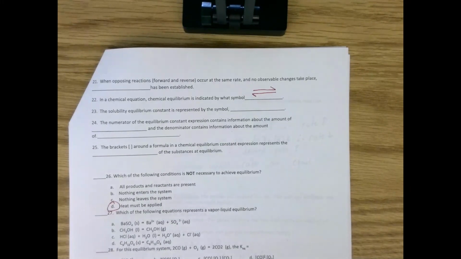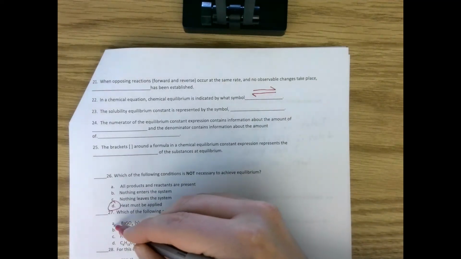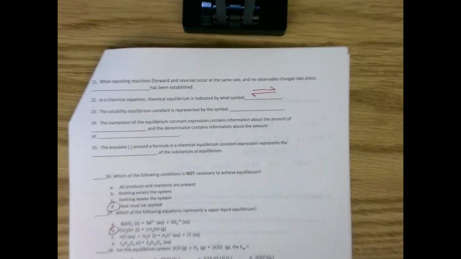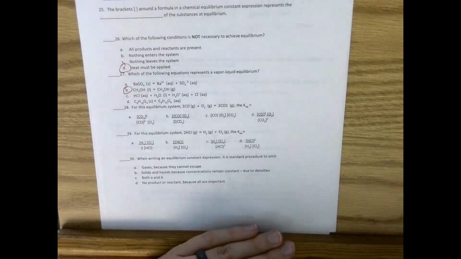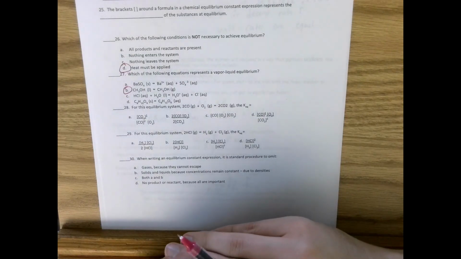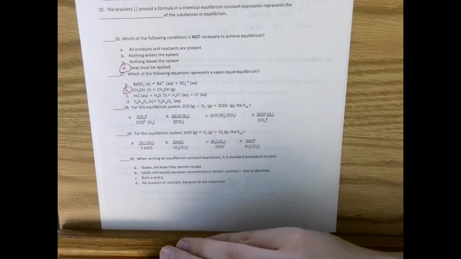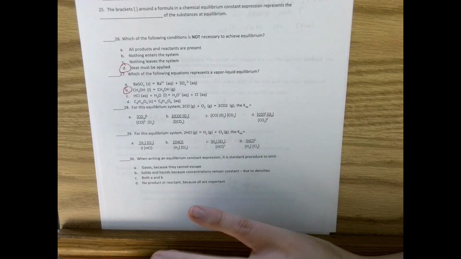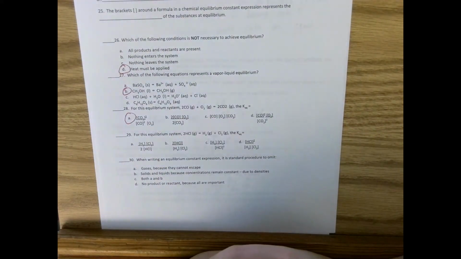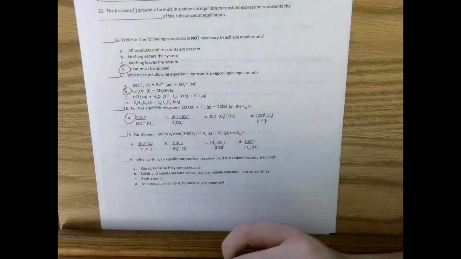27. Which equation represents a liquid vapor exchange? B as in boy. 28. Which is the following expression for KEQ? Did y'all not do this? It's A. 29, which is the expression for KEQ.